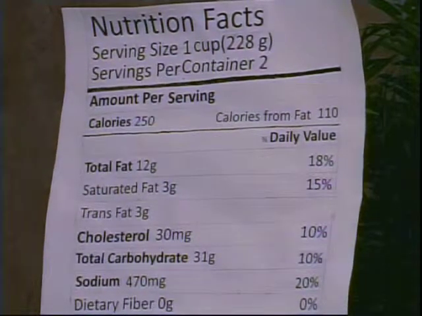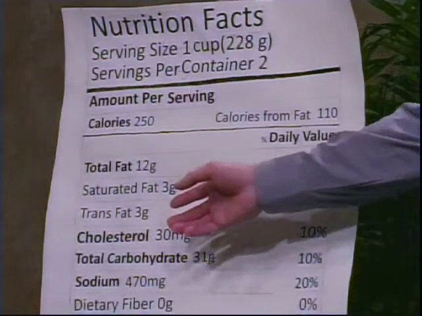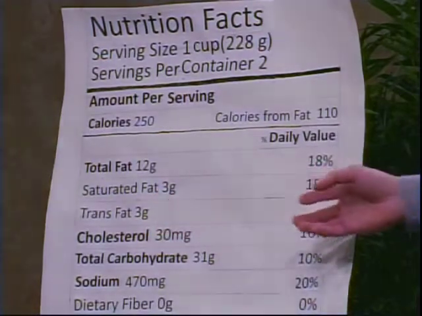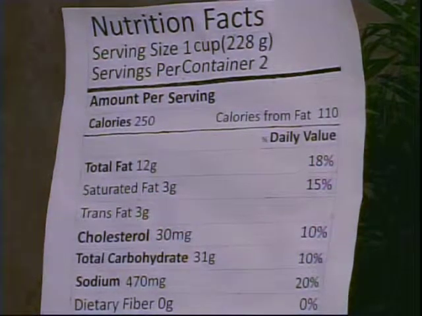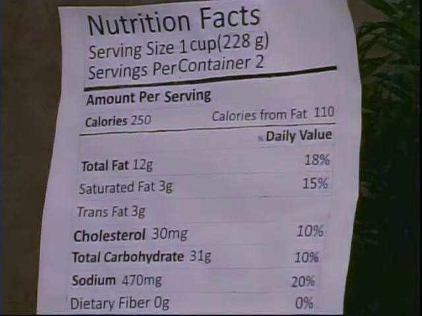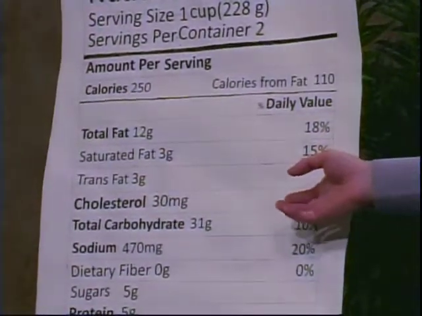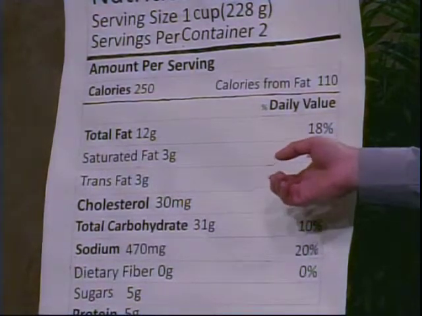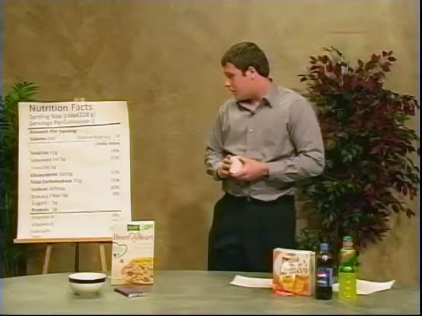And then if you'll notice, trans fat does not have a daily value because this is not an essential nutrient. It's something that you should limit in your diet as much as possible. Cholesterol is 10% of your daily value, which is 300 milligrams.